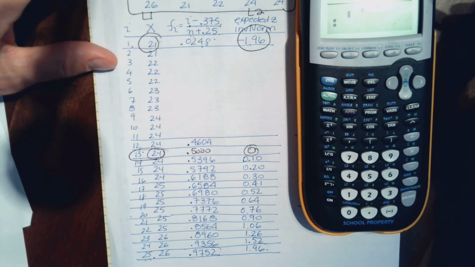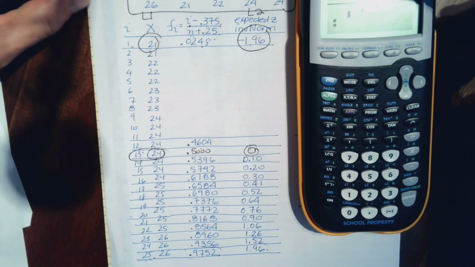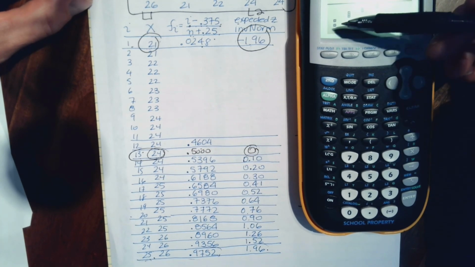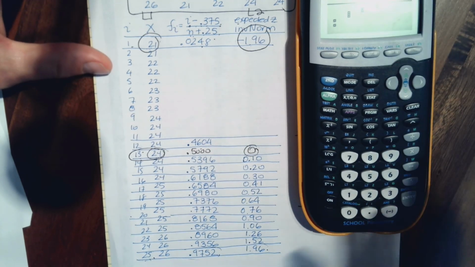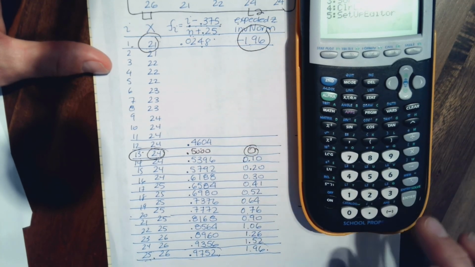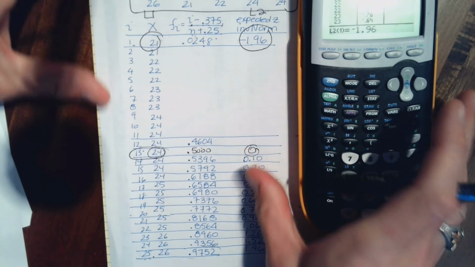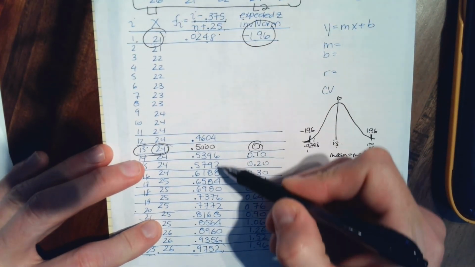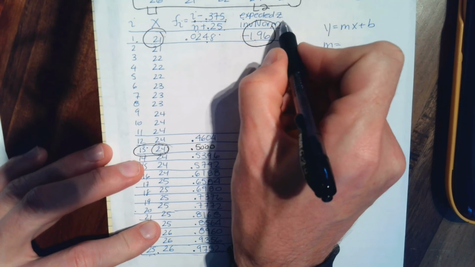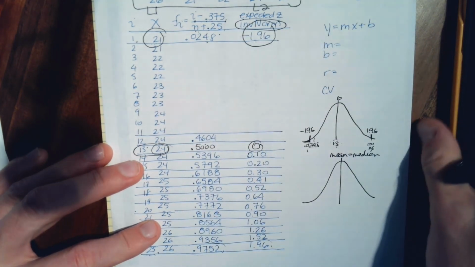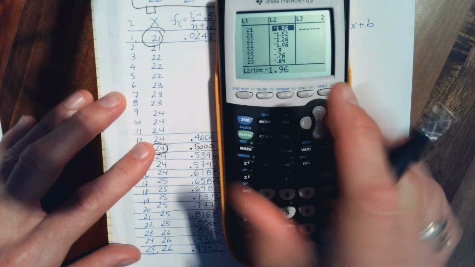Now, here's the downside to a TI-84. We are not able to calculate the correlation coefficient directly from this normal probability plot. So for that reason, I'm going to go back to my stat menu and show you what I've done. In list 2, and this was kind of tedious, I actually completed this table. So I filled in all the values and found the z-scores using my inverse norm function, and I put all the data from this column into list 2 in my calculator.